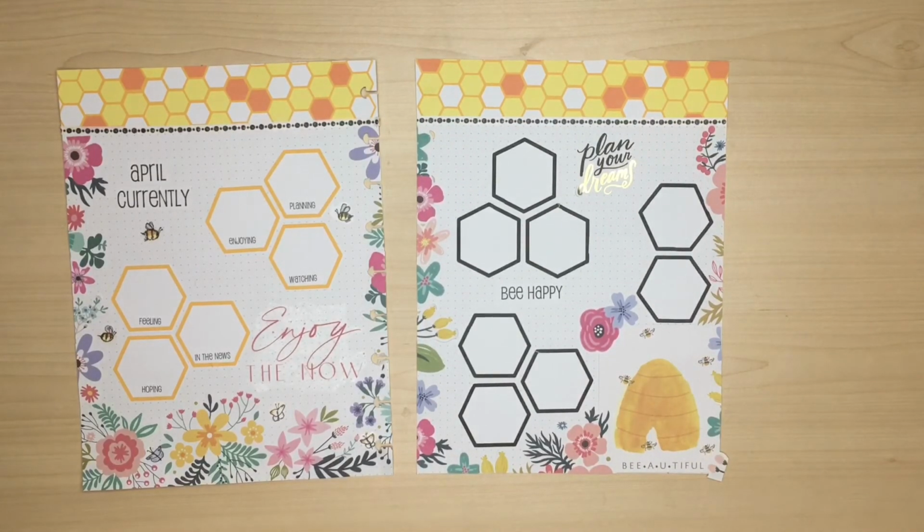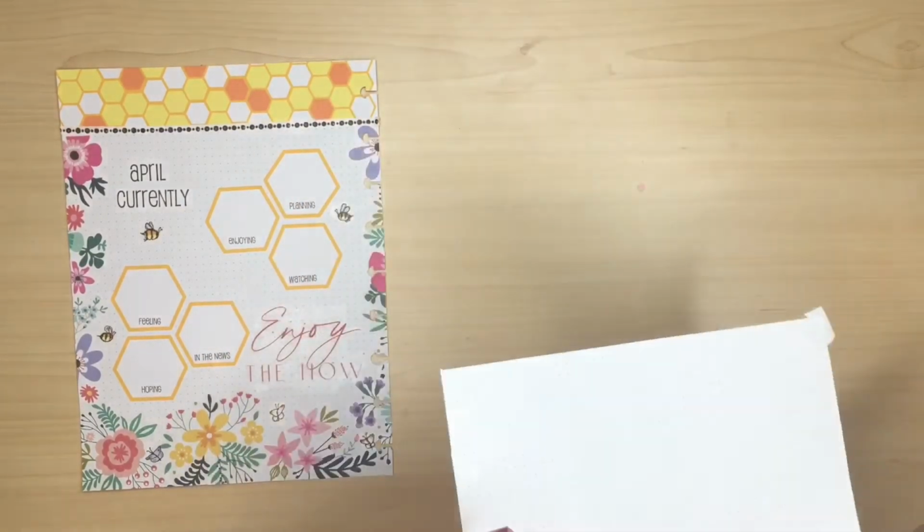I do a flip through of my planner at the end of each month, so you will get to see it all filled in and see whether I've ticked off any of the things that I set myself as goals for the month. But I'm really pleased with these pages. Let's just trim off that bit at the bottom.